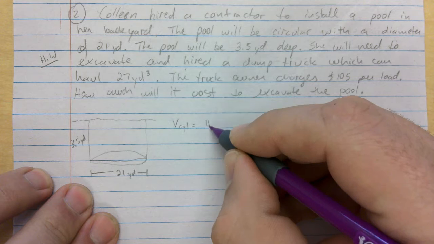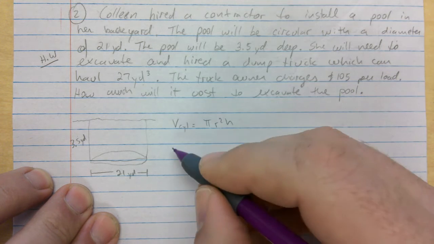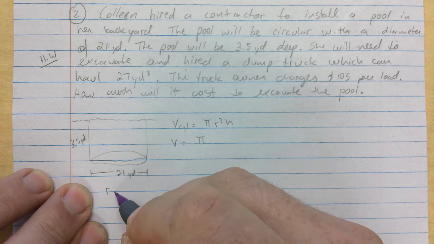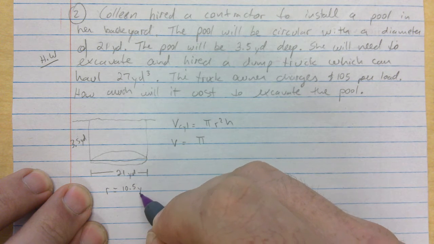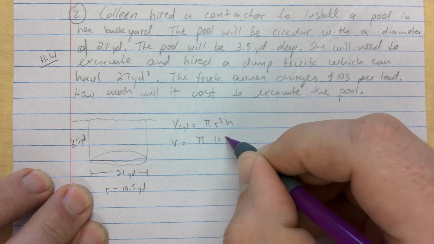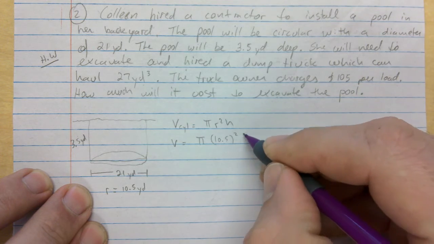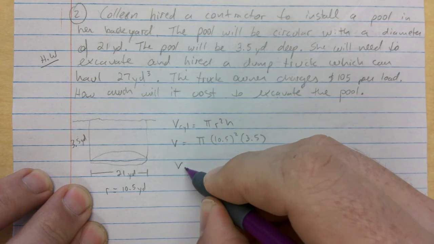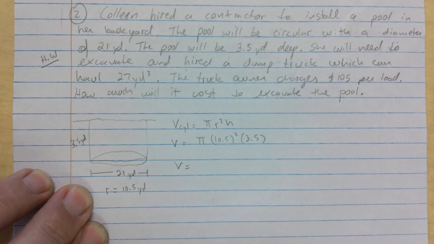So the volume of a cylinder is pi r squared h, and that is pi times the radius, which is 10.5 yards, so 10.5 squared times 3.5. And we are not going to be rounding just yet.